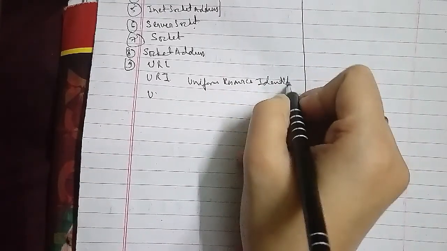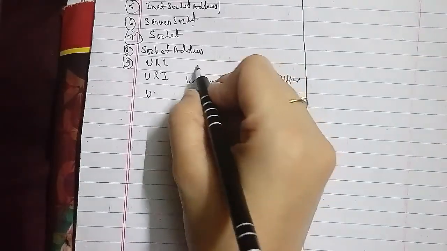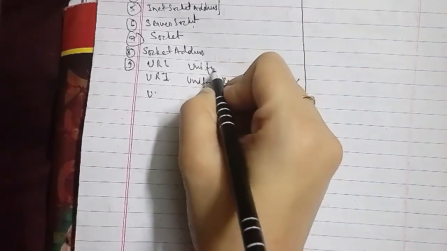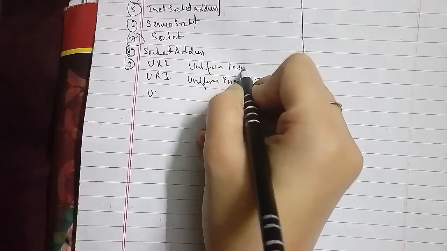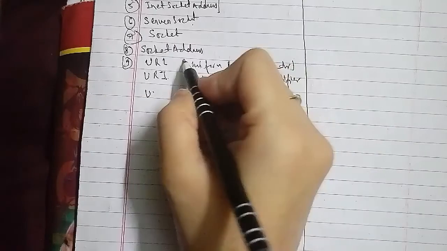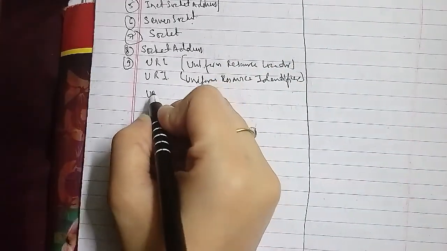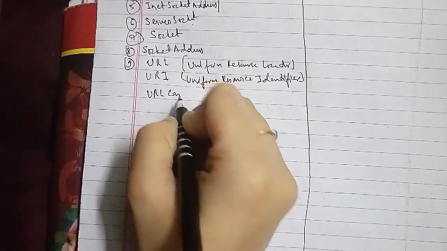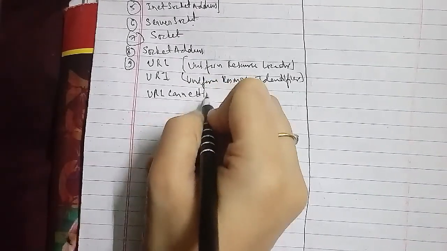Now for URI, after that a URL connection. This is 10th and this is 11th. URL connection, that for establishing a communication between the application program and the URL, this class is used. Then now we'll go ahead with another one, that is the interfaces.